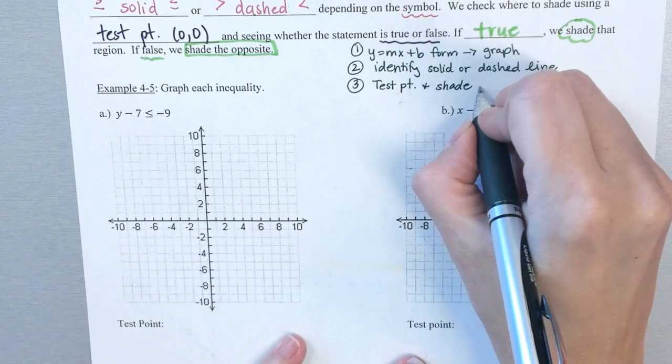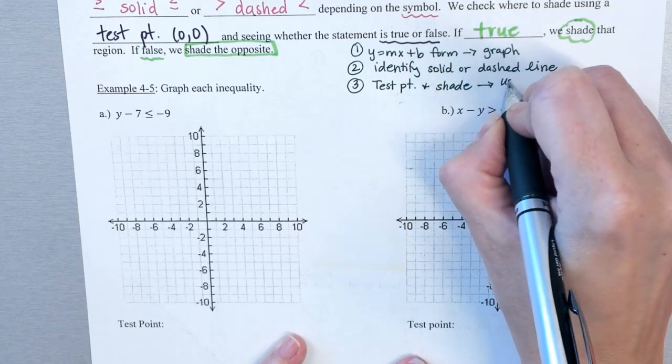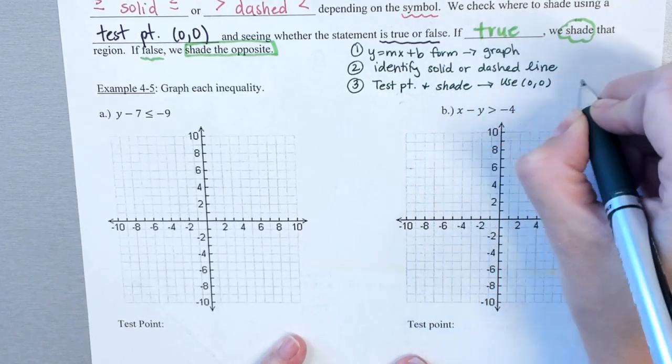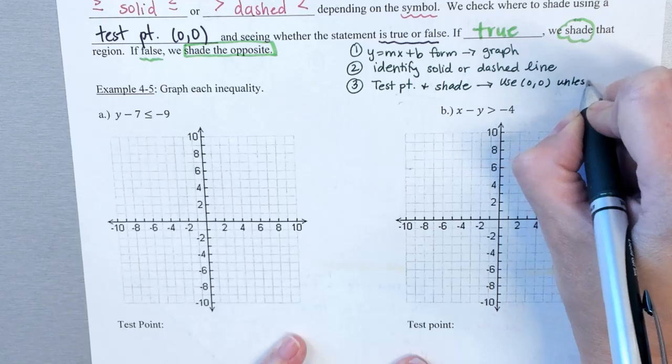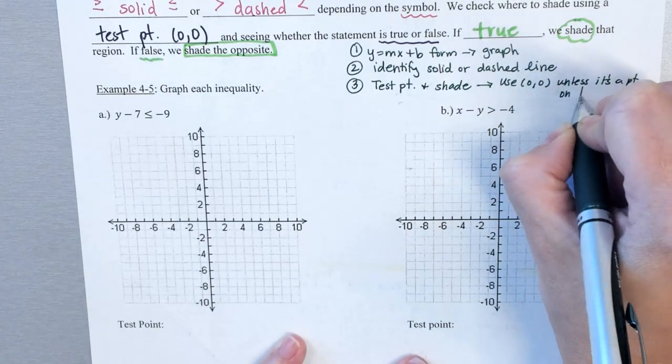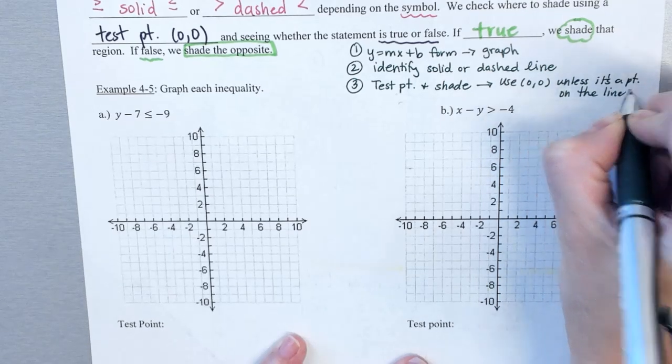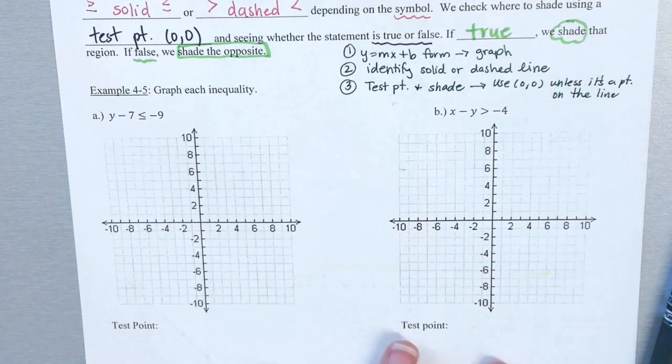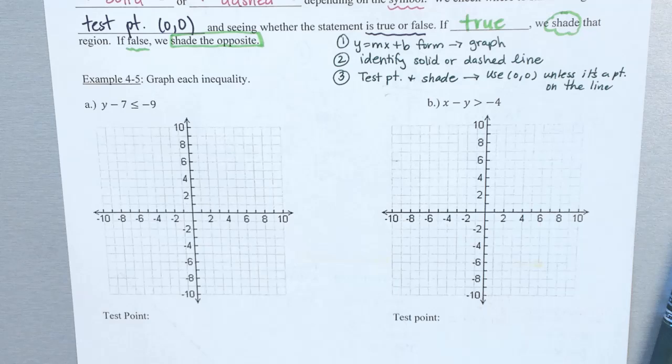And when you are using your test point, you're going to use 0, 0 unless it's a point on the line. That's the only time you can't use it, if it's on the boundary line. So we're always going to use 0, 0 unless it's a point on the line.